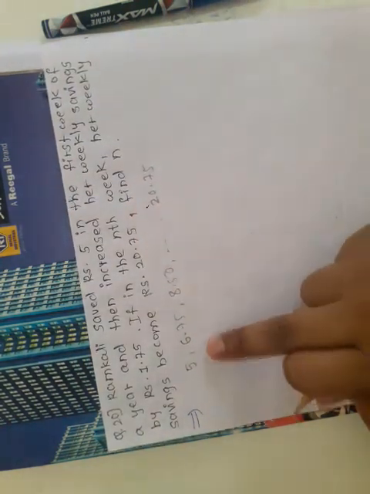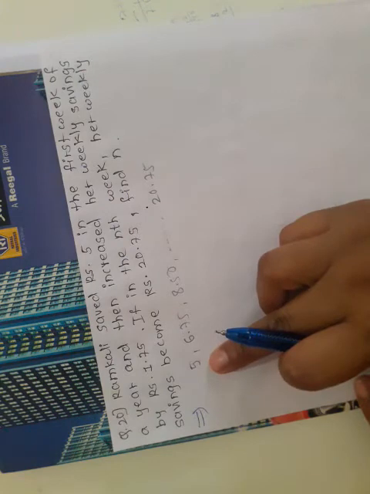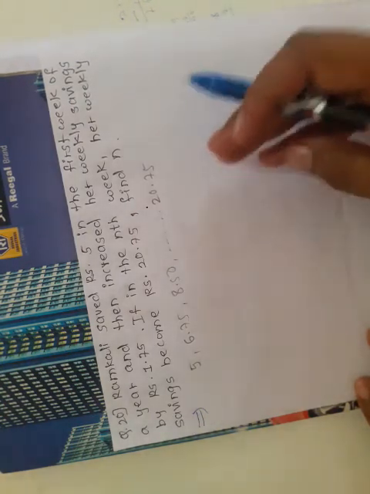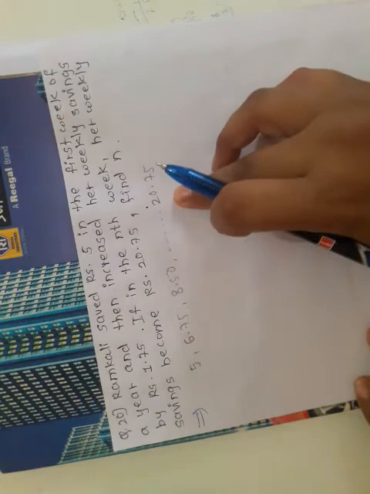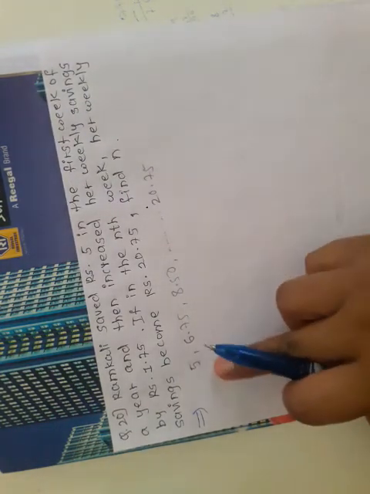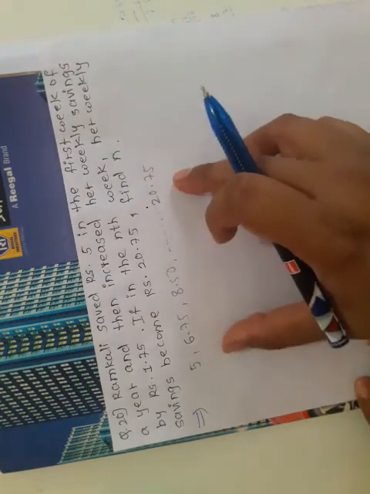We have to find out the number of terms present in this AP. So this is our AP. Her first saving is 5, then her saving is increased by 1.75 every week. So the second saving is 6.75, then the third saving is 8.50, and like this her last saving is 20.75. We have to find out how many terms there are from the first term to the last term, which means we have to find the value of n.